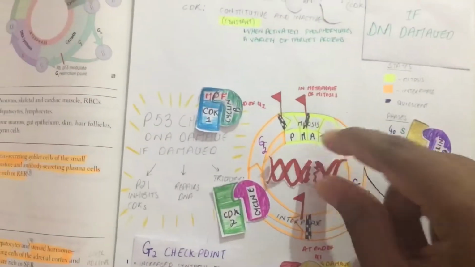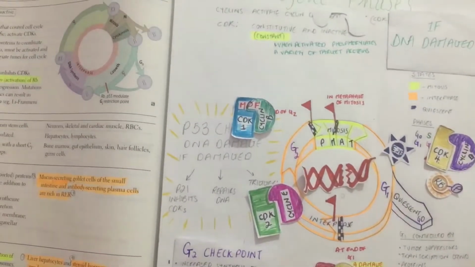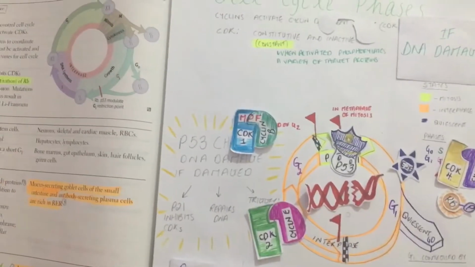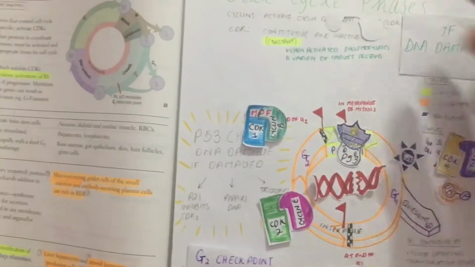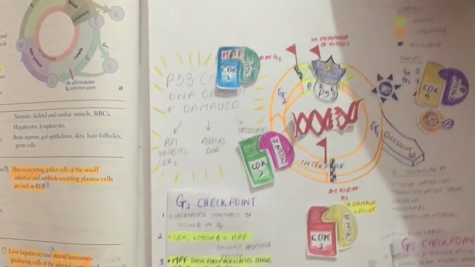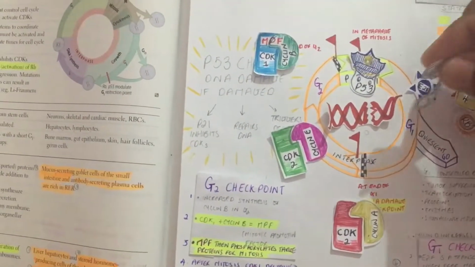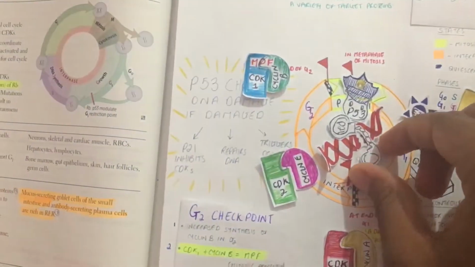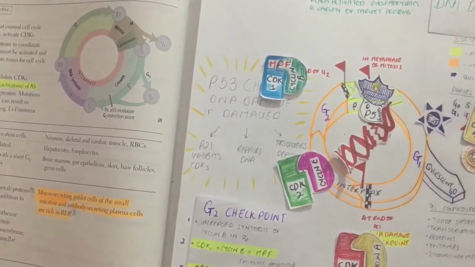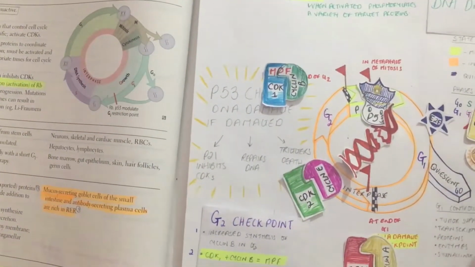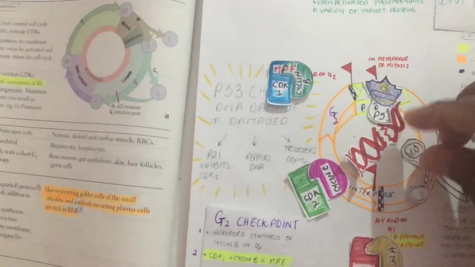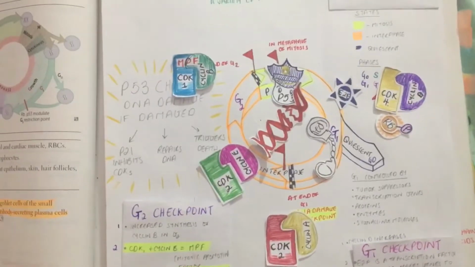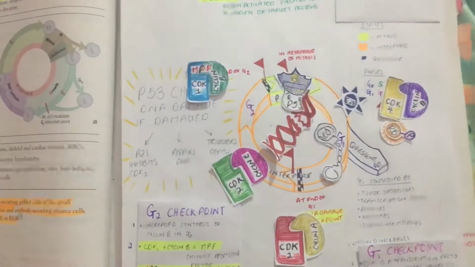So what happens is, as soon as DNA damage is recognized by our police officer, which I like to call P53, P53 will arrest the cell by using handcuffs. And what are these handcuffs? P21. Now P21 acts as handcuffs in the sense that it inhibits the cyclin-dependent kinases. So if P21 inhibits all the cyclin-dependent kinases, the cell cannot progress into the cell cycle phases.